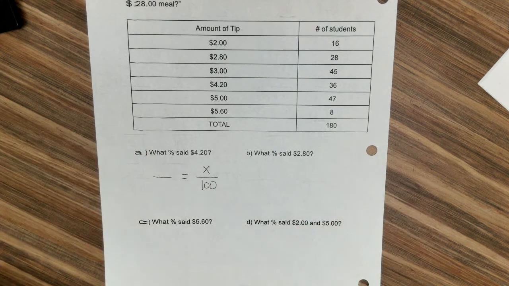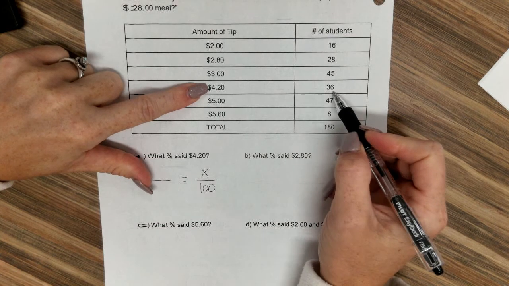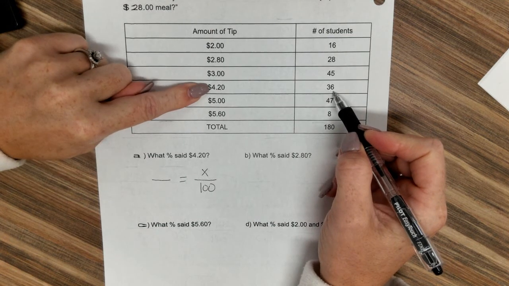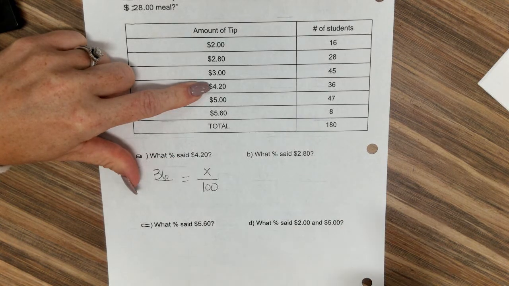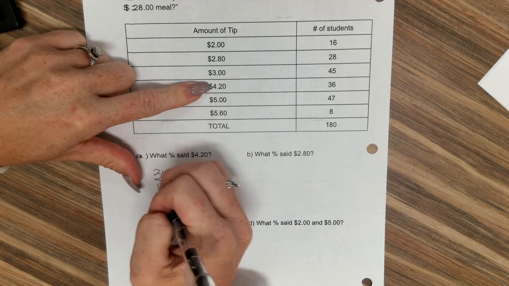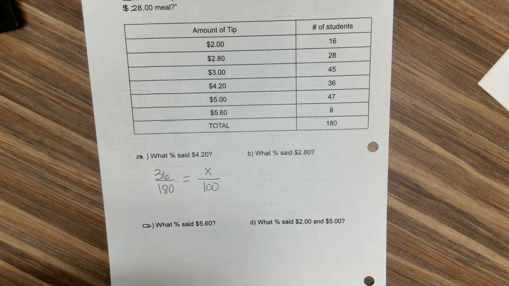No, because I'm looking for how many people said $4.20. So go find it up here. How many people said that? Is that the part or the whole? That's the part. How many people were actually surveyed? That's your whole. So do y'all understand that the money would not be part of your ratios because you're looking for how many people said that?